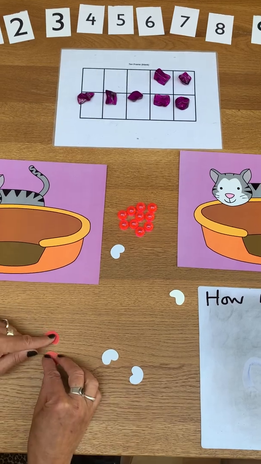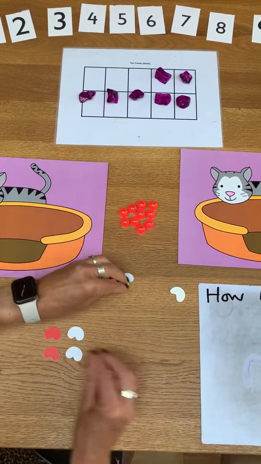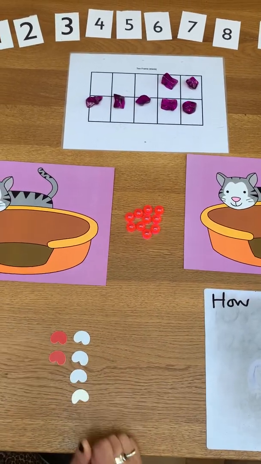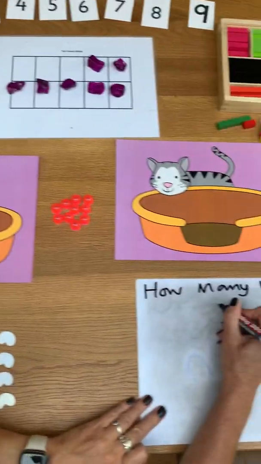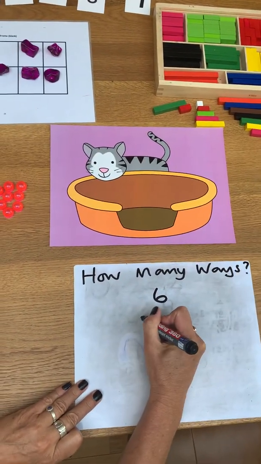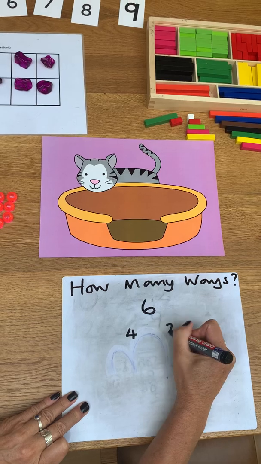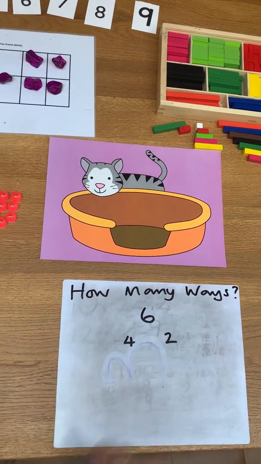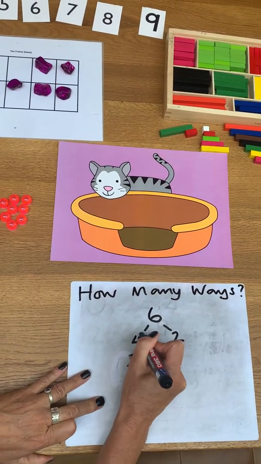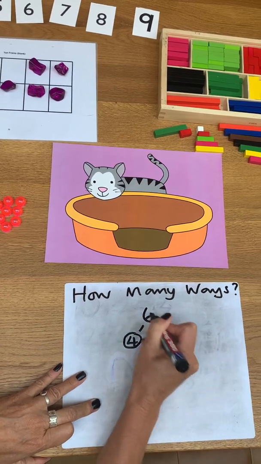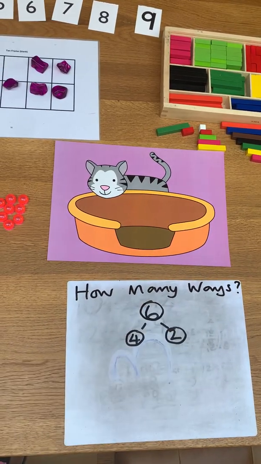So you can see we have 2 that are red and 4 that are white. So the whole is 6. One part is 4 and one part is 2. And you might make it look a bit more like the cherry diagram when you record.